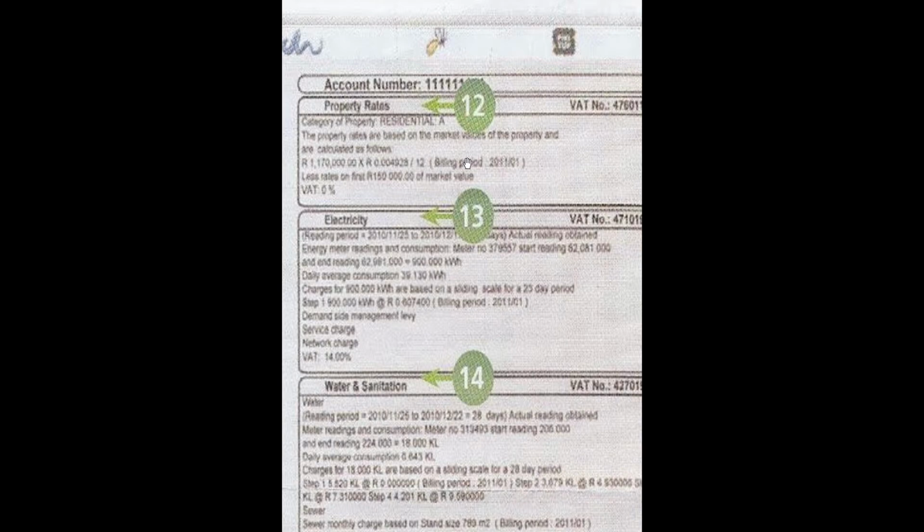And they give us the breakdown of how they get to those rates, right? They also tell us the rates are going to be less on the first 150,000 of the market value, and that is what gives us our, I think it's about 418 rand 88 cents for our rates.